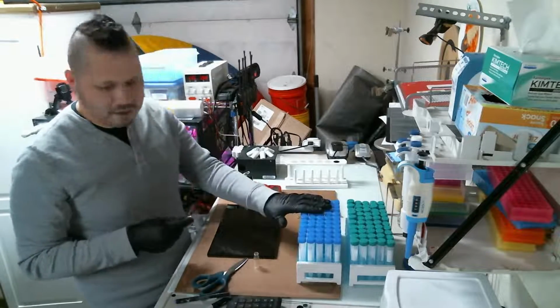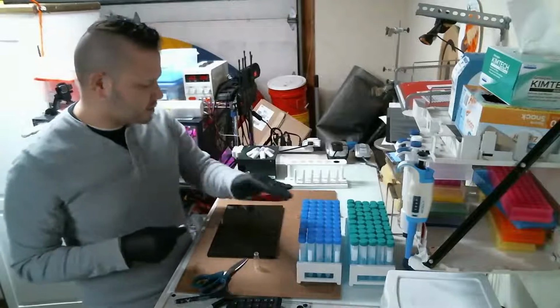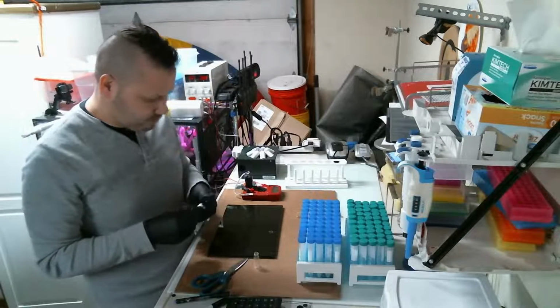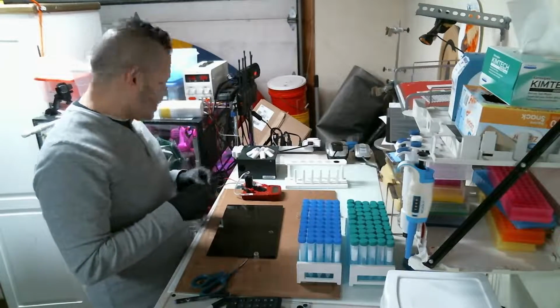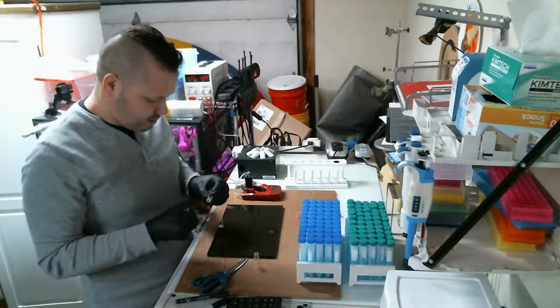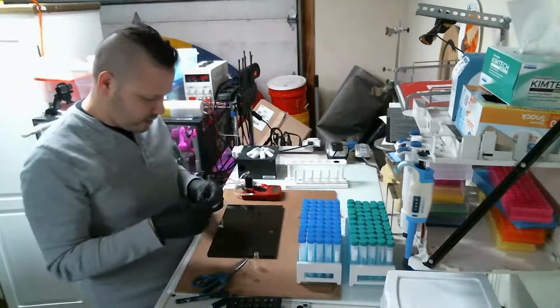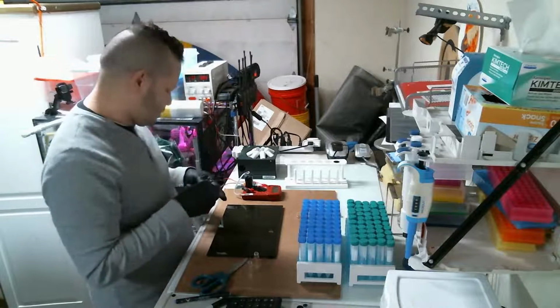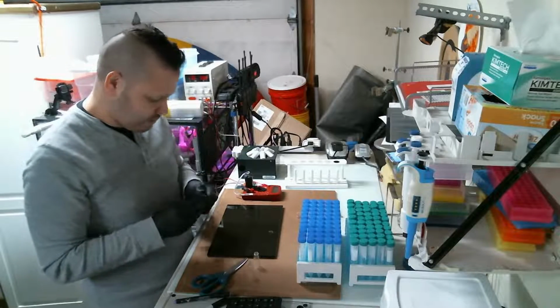I'll start setting up this experiment and putting it in there, and hopefully by the time I'm done with this, the lights should be in, because they are on their way, and then I'll be able to install the lights.